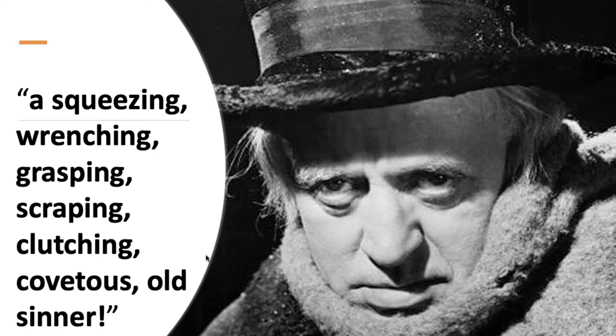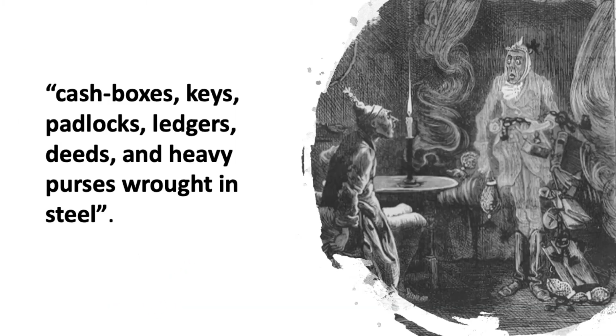Marley's chain is also described in a similar way. It's festooned with cash boxes, keys, padlocks, ledgers, deeds, and heavy purses wrought in steel. The effect of these lists is to portray a world overflowing with wonderful detail. And then there is his obsession with food.